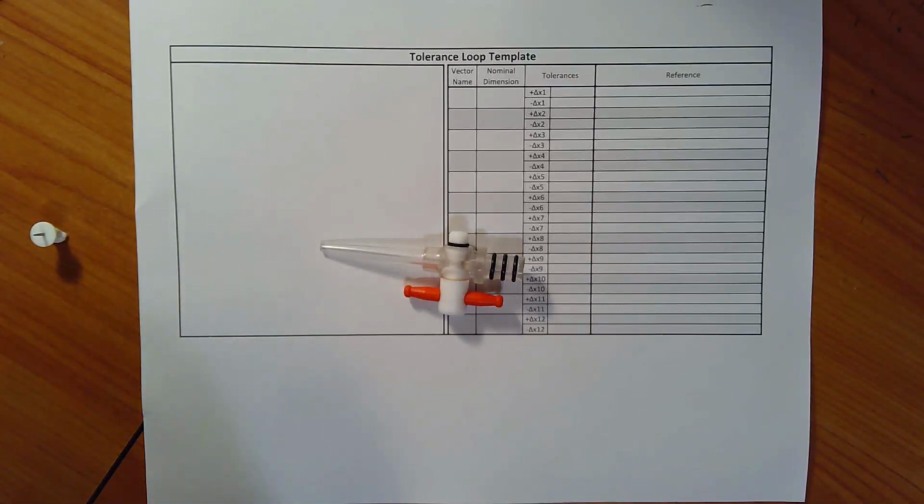Okay, Dr. Matthew J. Trom here. We are going to do a tolerance loop example for the burette. The burette and the stopcock.